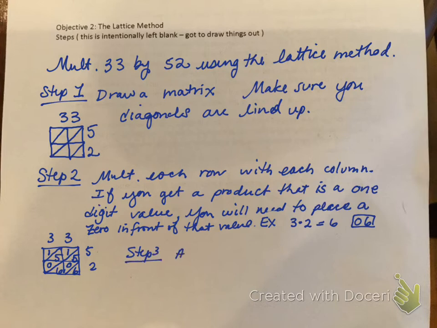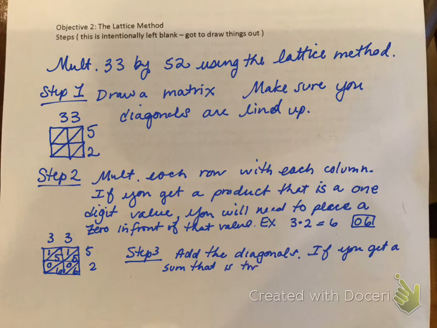We are going to add the diagonals. Okay, if you get a sum that is 2 digits, carry the value to the next diagonal.